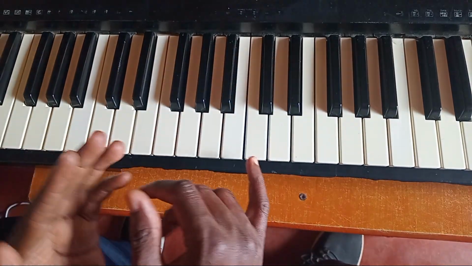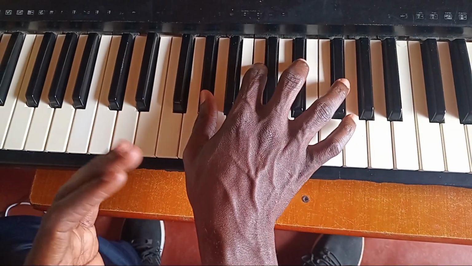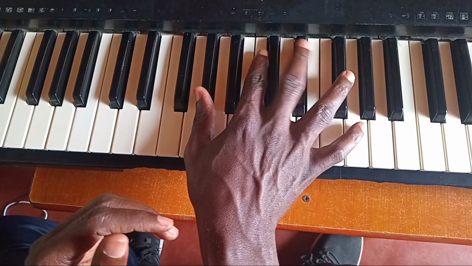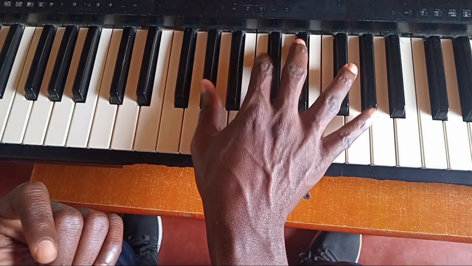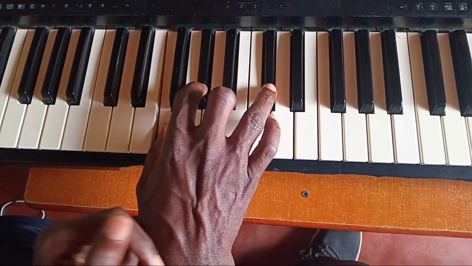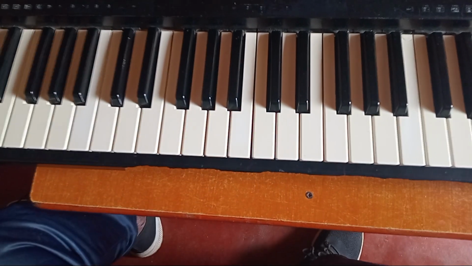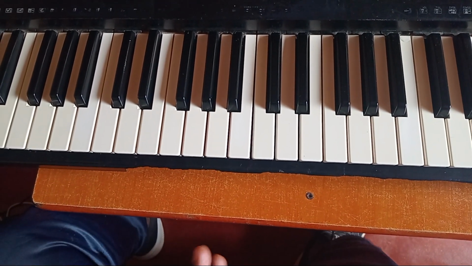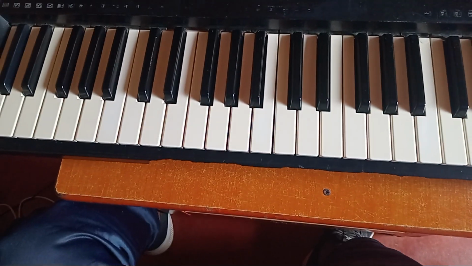So I want you to practice this. Practice moving from this, and then you go to chord number 1, whichever the inversion of number 1. That is the rule. Remember, I'm giving the general rule to make your work easier without you having to crack your heads on how do I move here?